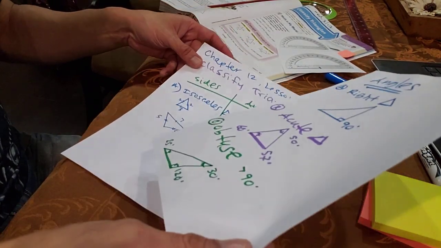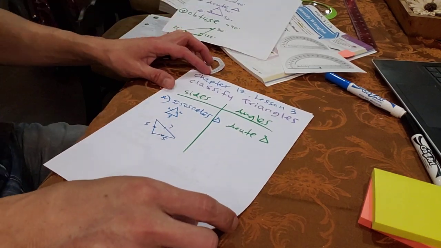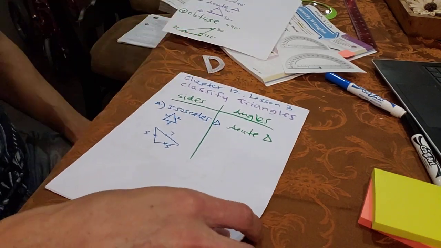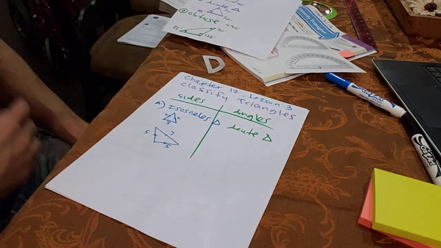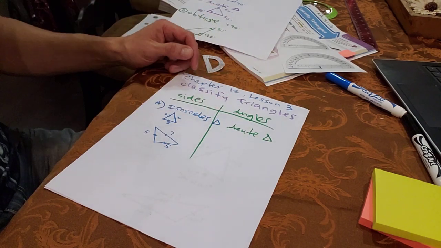Okay, so to recap, we're looking at chapter 12, lesson 3. We'll notice that triangles can be classified based on two different attributes, sides and angles.